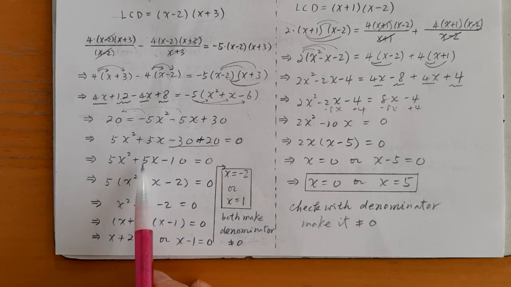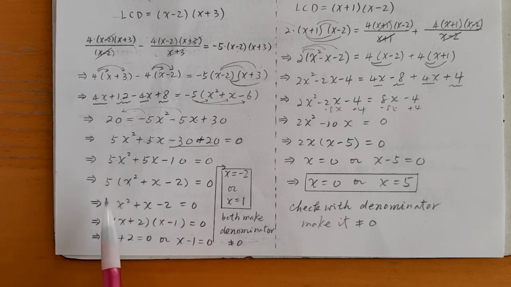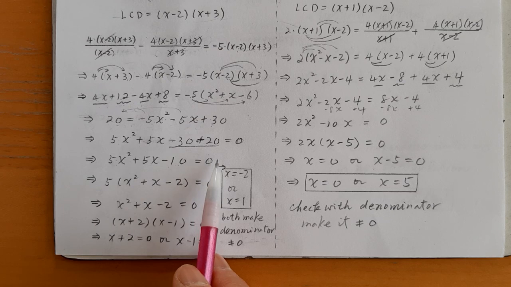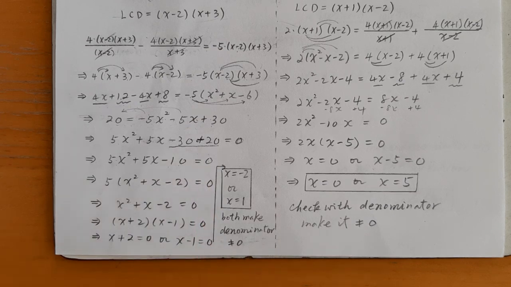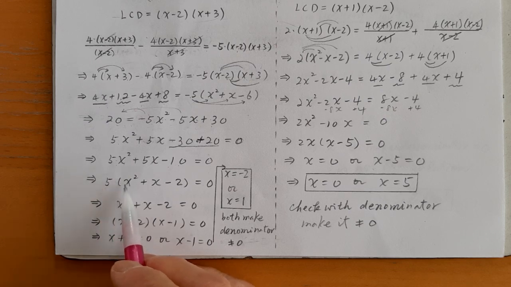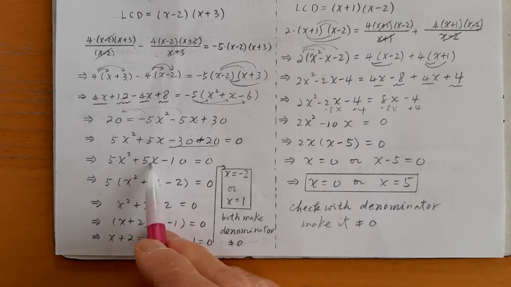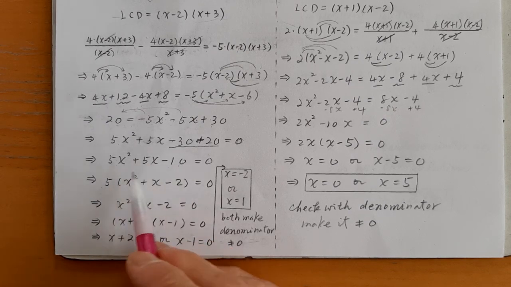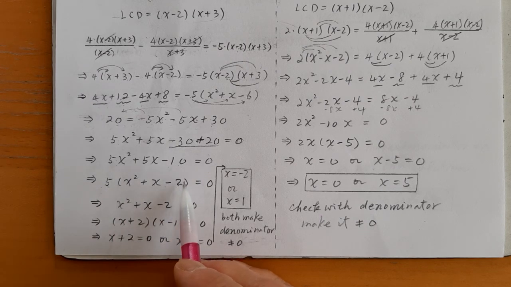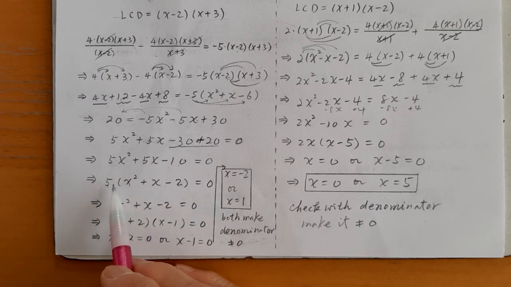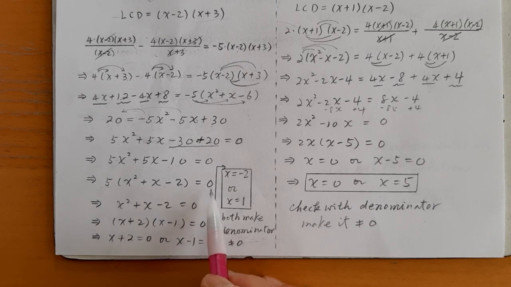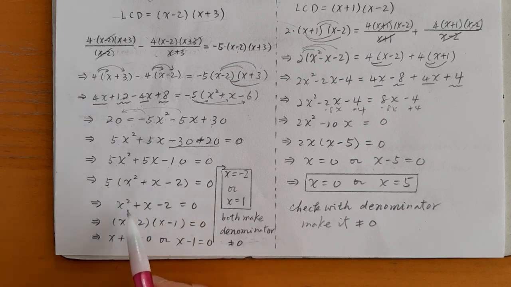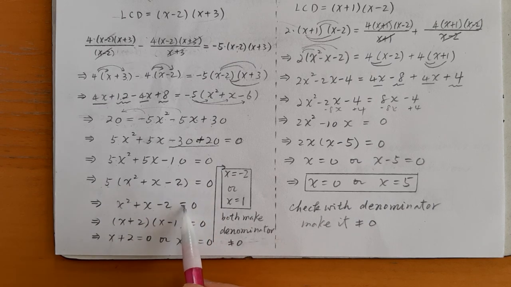Then you can see there is a common factor 5. You can divide each term by 5. Left side divided by 5, right side divided by 5. Or you can factor out the common factor 5: 5 times parenthesis x squared, 5 taken out, remains x, 10 divided by 5 is minus 2, parenthesis equals 0. Then divide both sides by 5, cancel the 5. You get x squared plus x minus 2 equals 0.